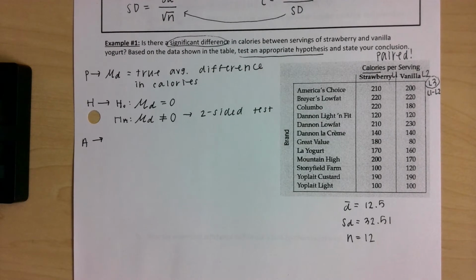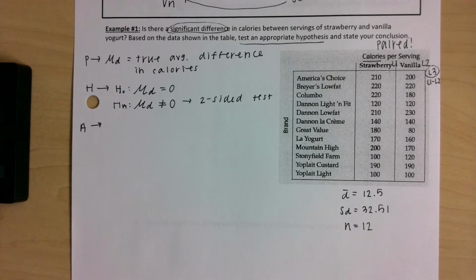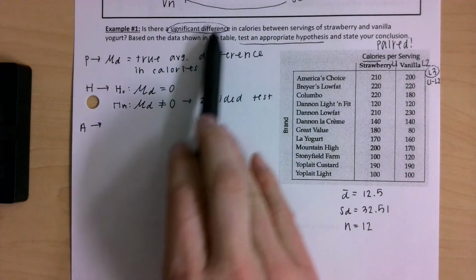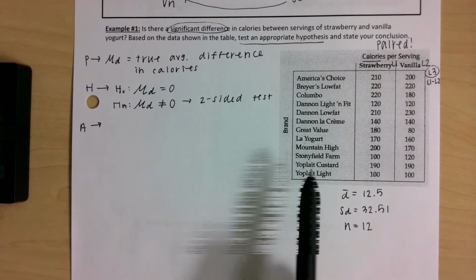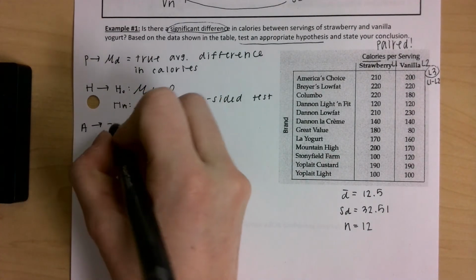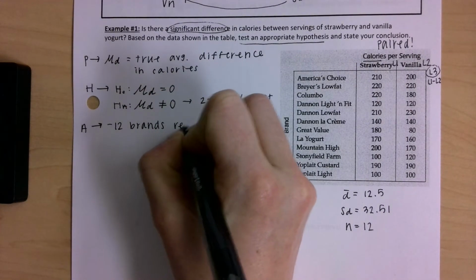A in Phantom stands for assumptions and conditions, so I will need to check all of those. Your first two stay the same, so I need to make sure that these were random. I'm not seeing anything in here that says that these were randomly chosen, but I definitely think these 12 brands of yogurt will represent all brands.